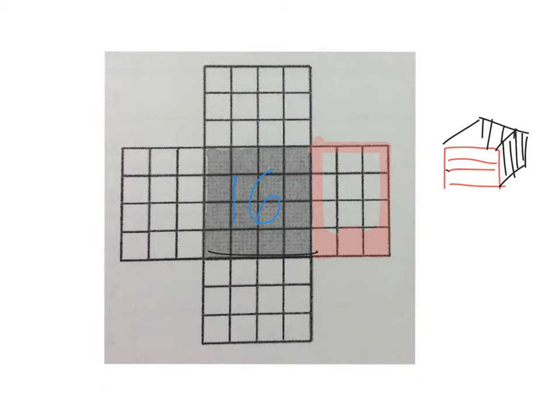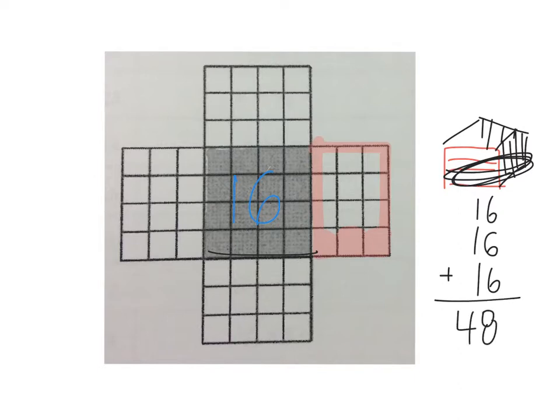So on one floor, on one story, how many blocks will there be? 16. On the second story, how many blocks will there be? 32. On the second story, there's going to be 32? Another stack of 16. And on the third story, how many will there be? 16. So looking at this net, how many blocks would it take to build it? 48. 48 blocks. So what would the volume be? 48 cubic centimeters. Very good.